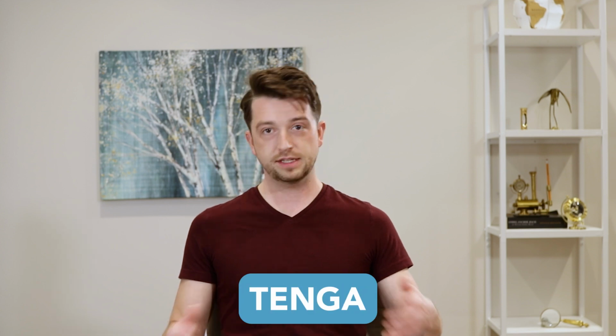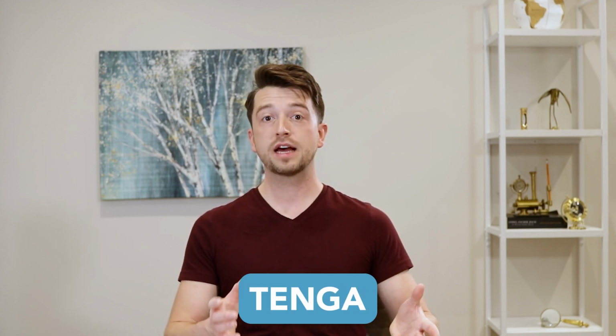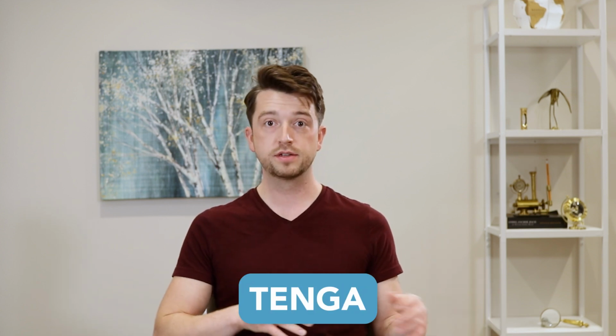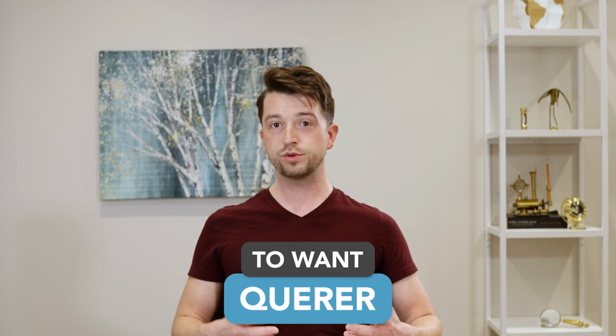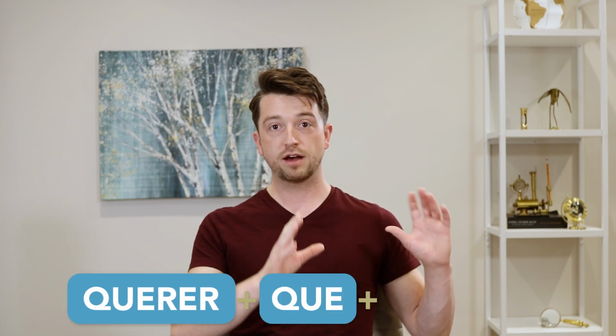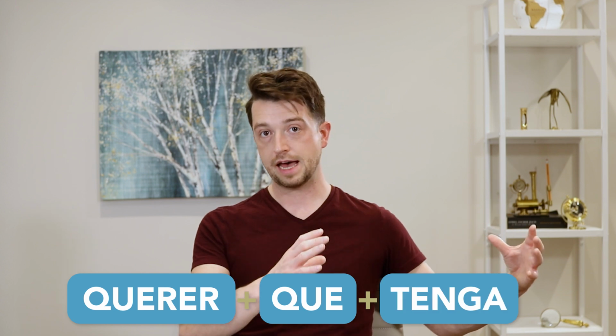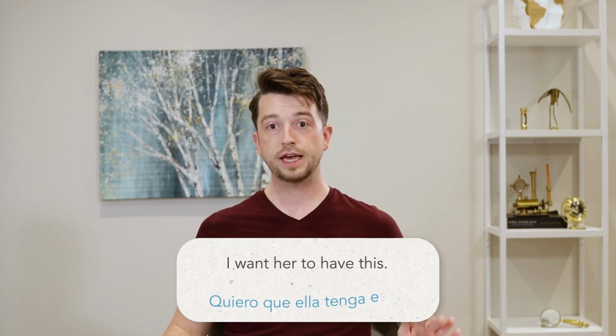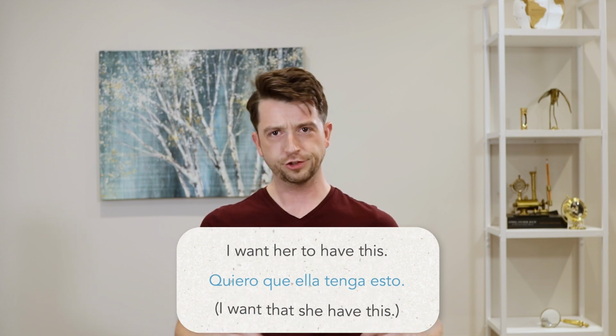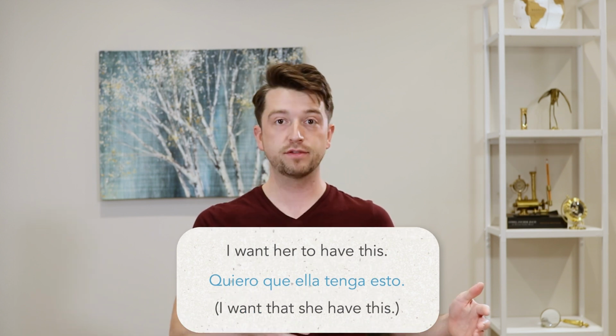Now let's look at another tricky form, the subjunctive, which is tenga. In Spanish, you'll need the subjunctive anytime someone wants someone else to have something. The easiest way to practice this is with querer, which is the verb for to want. So you'll use a version of querer followed by que, and then followed by a phrase that contains tenga. For example, I want her to have this. Quiero que ella tenga esto. Literally, I want that she have this.